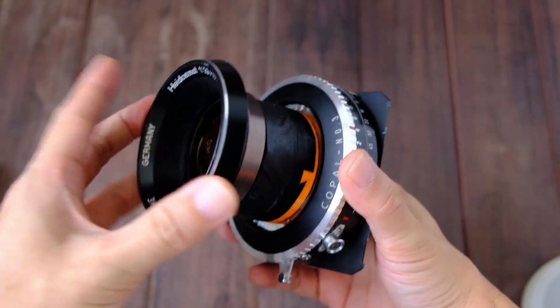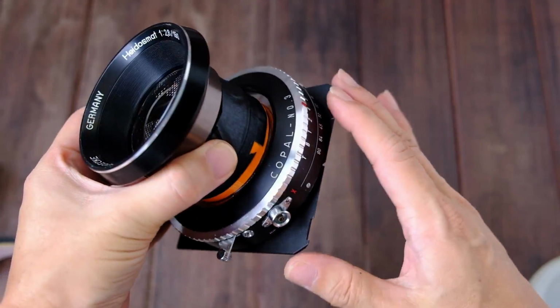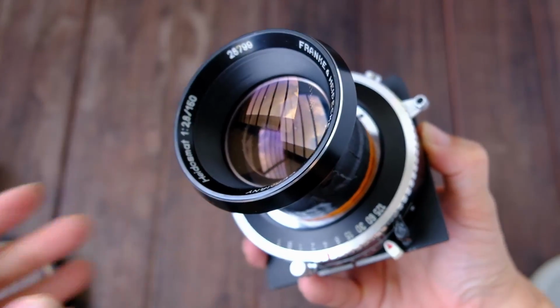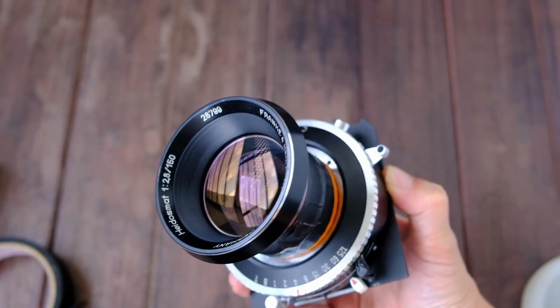And now we have our lens, Copal 3 shutter on the Linhof lens board. So we can now test it out on our 4x5 camera. Okay.